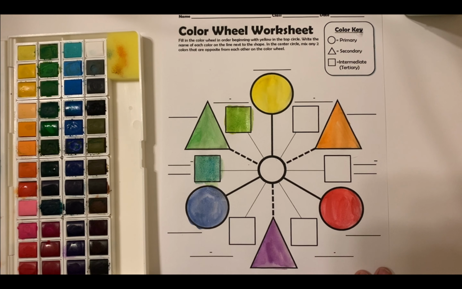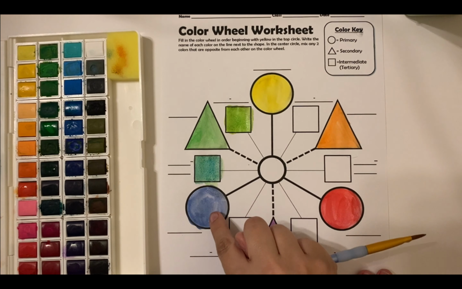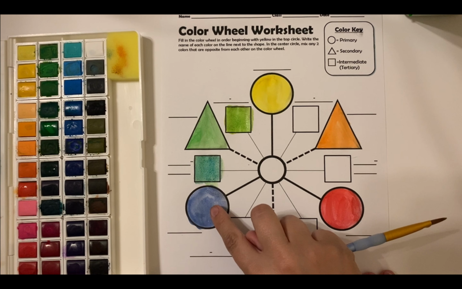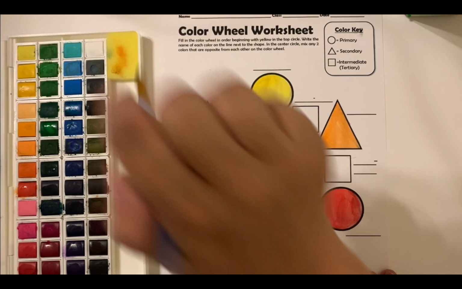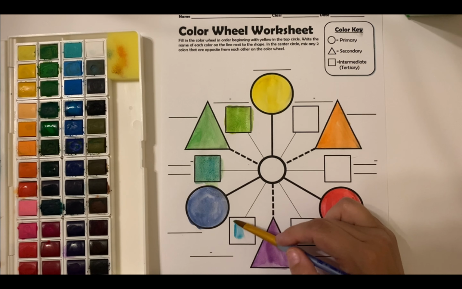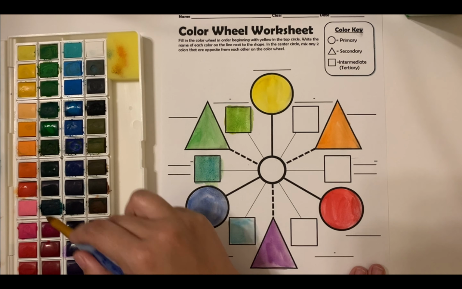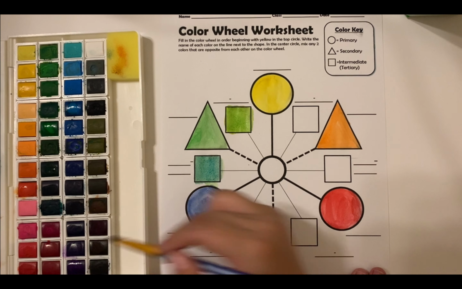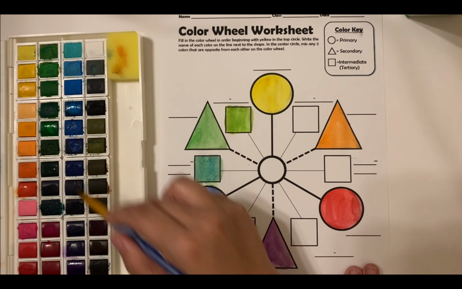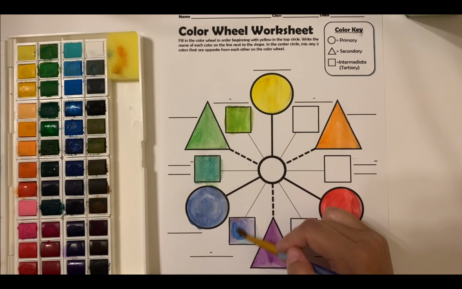Very good. All right, so next we're going to mix our next primary color, which is blue, and then our secondary color is purple. If we mix blue and purple together, we are going to get a blue-purple. So I am going to start by putting a little bit of blue in my box, and then a little bit of purple. Mix those two colors together, and we are going to get a purpley blue.